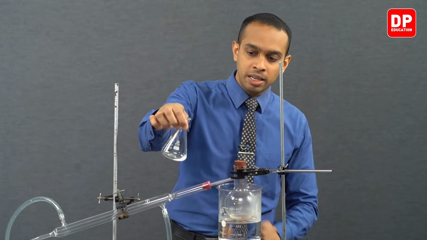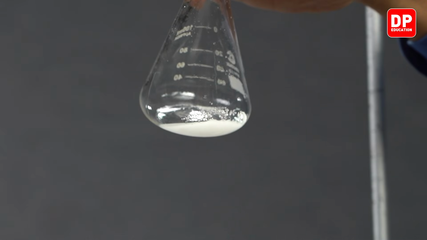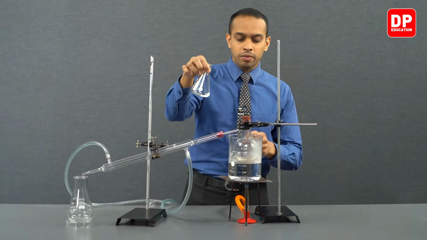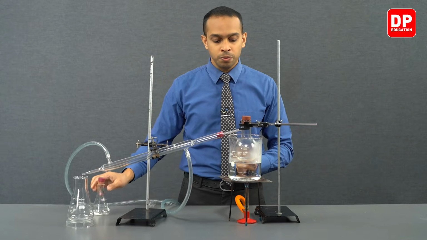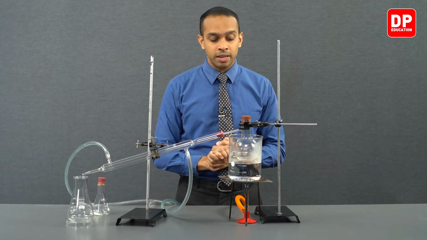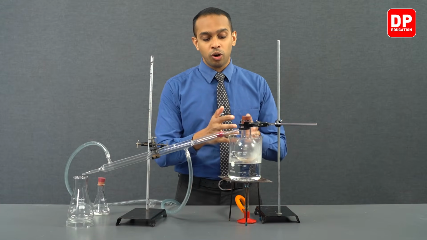Now students, you can see the sodium sulfate did not get transferred into our distilling flask. However, all of the diethyl ether got transferred into our distilling flask. So diethyl ether has dissolved essential oils in it.